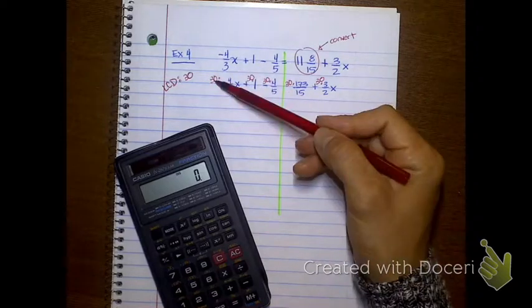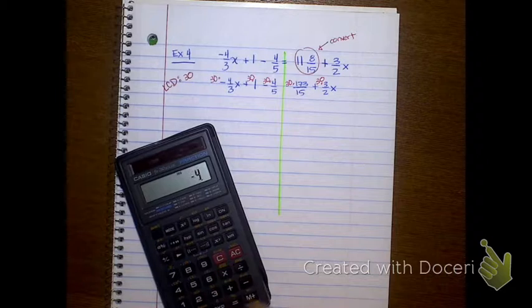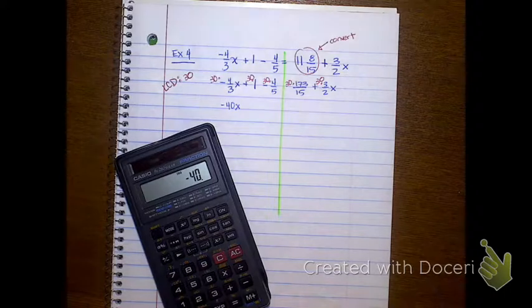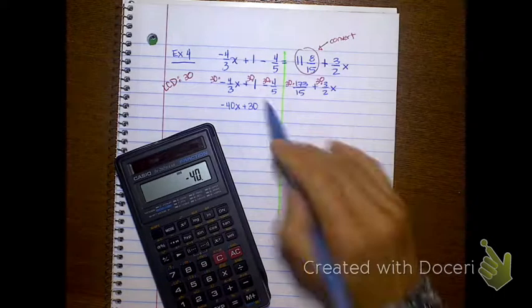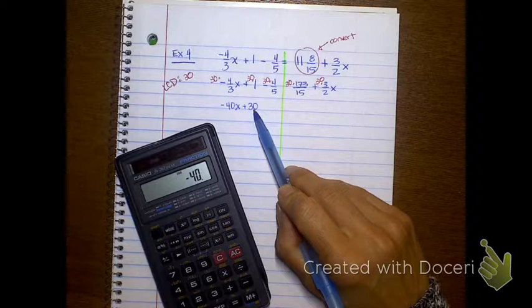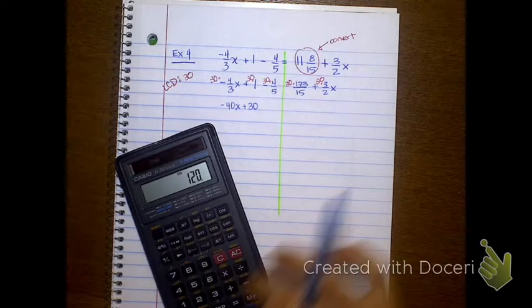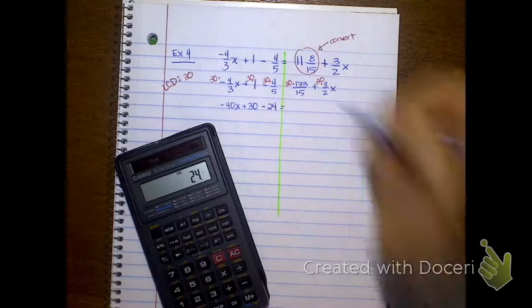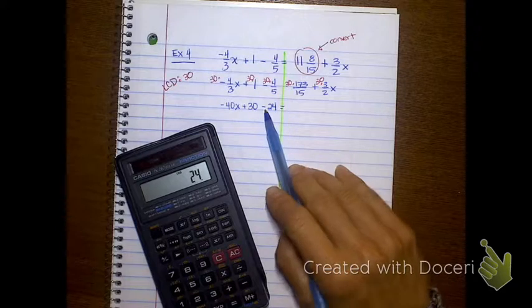Okay, so we're going to do 30 times negative 4 divided by 3. It's negative 40. Don't forget there's an x with this one. Don't forget x or it'll be sad that it gets left out. Okay, 30 times 1 over here. 30 times 4 divided by 5. It's 24. Yeah, because it started out a negative, right? Okay.